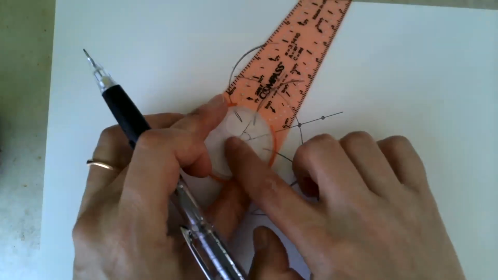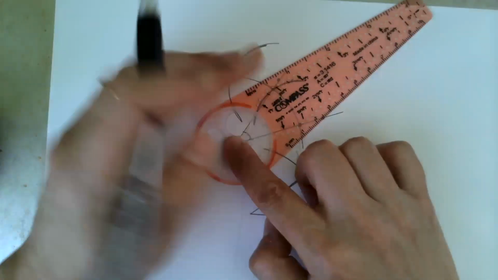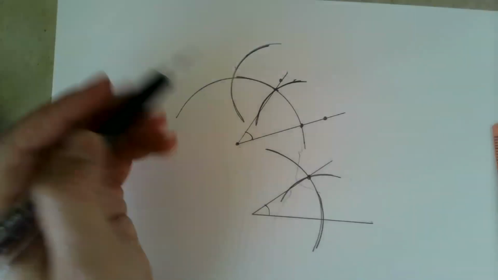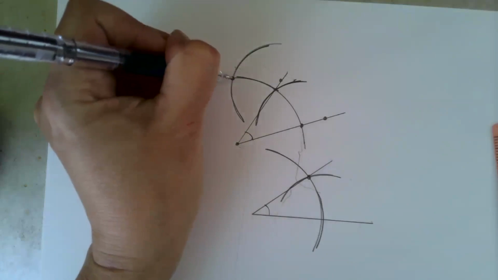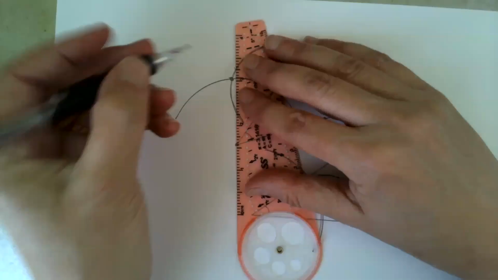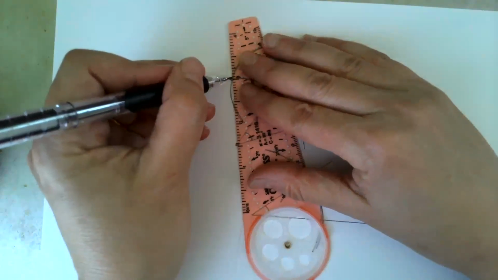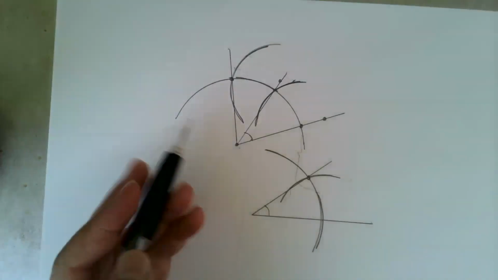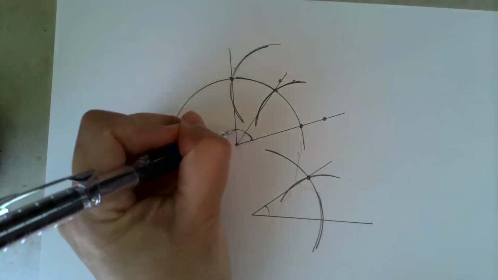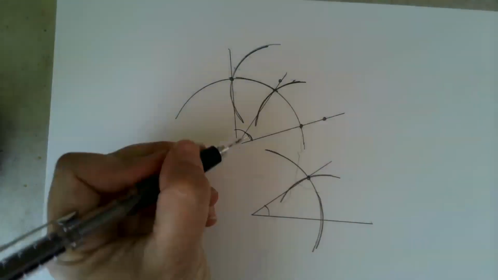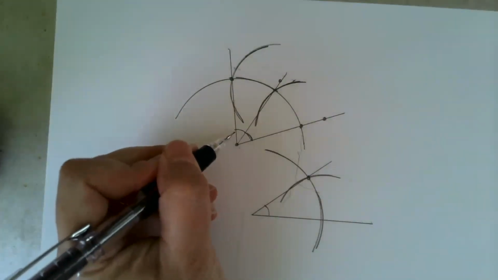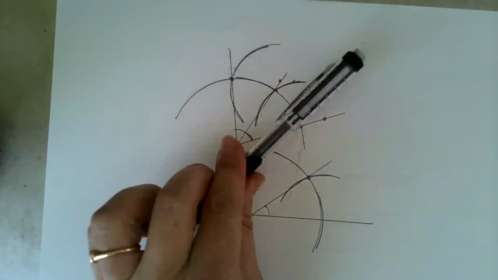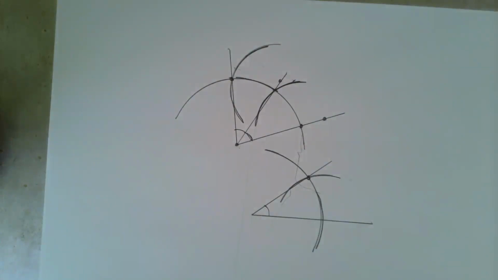So I'll go back to here and continue that circle a little bit. And where these intersect, I have duplicated my angle right next to the original one, thus doubling it. And so this angle will be twice as big as this angle because I constructed a duplicate of it right next to it.